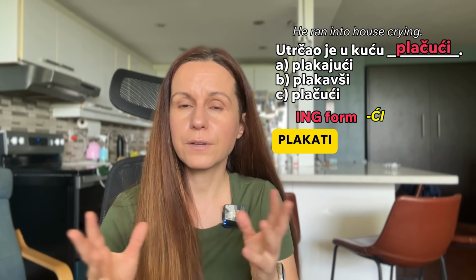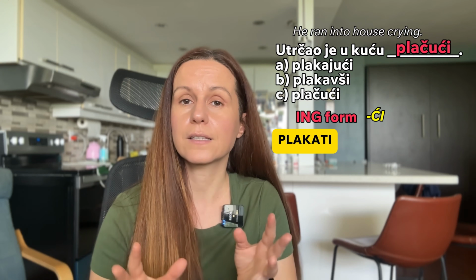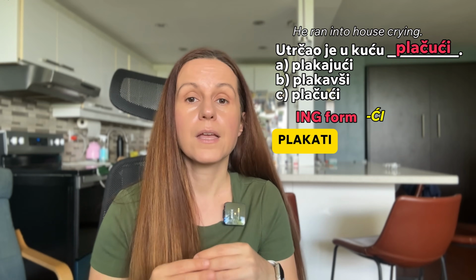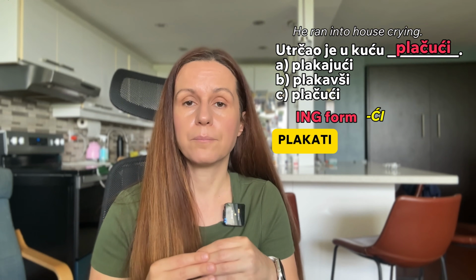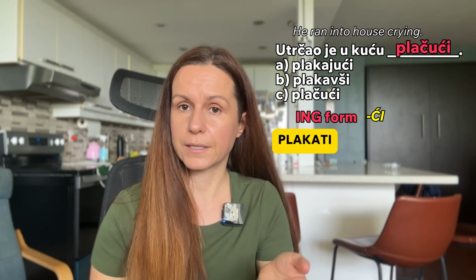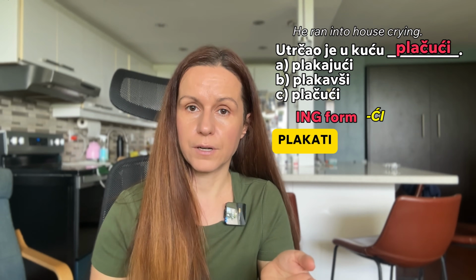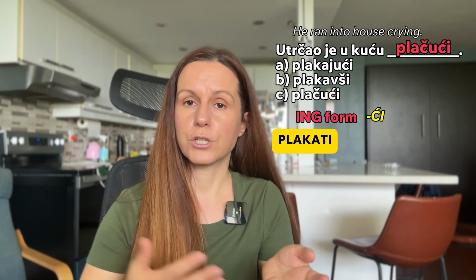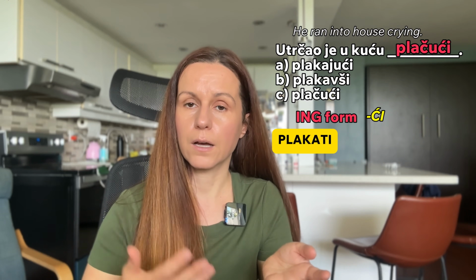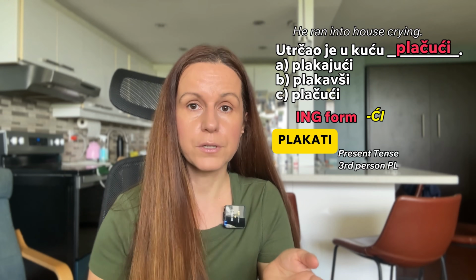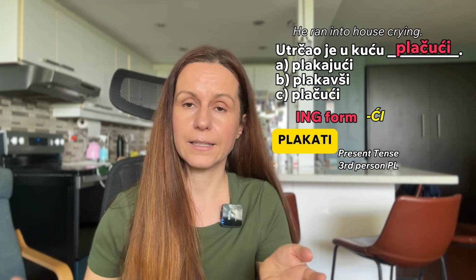So how did we come to this form that contains the sound ch from the infinitive that doesn't contain it? Present participle is built only out of imperfective verbs. So what you need to do is put the verb plakati, which is imperfective form of the verb to cry, in the present tense, in the third person plural, and then add the ending ci.